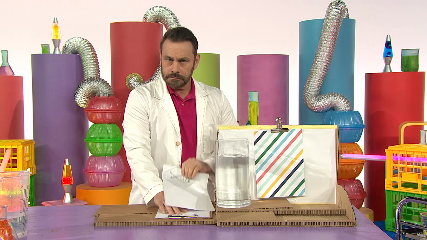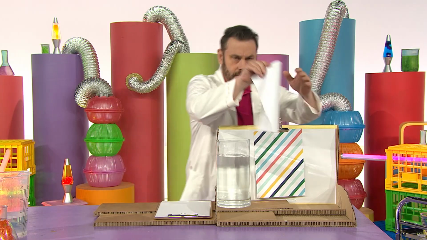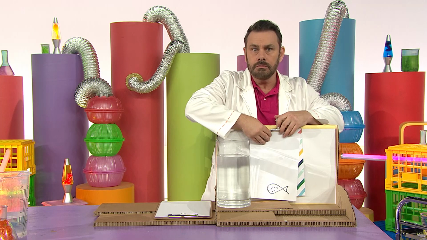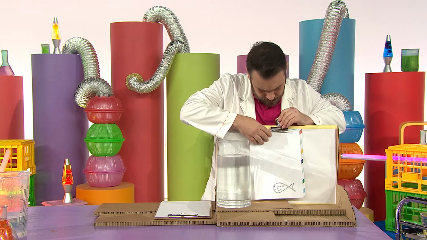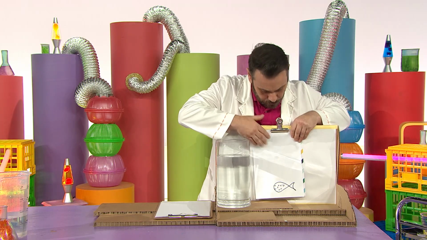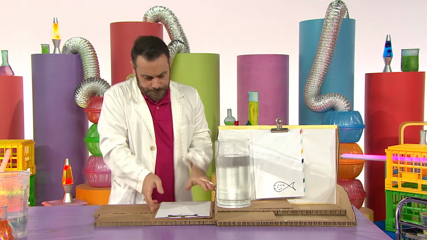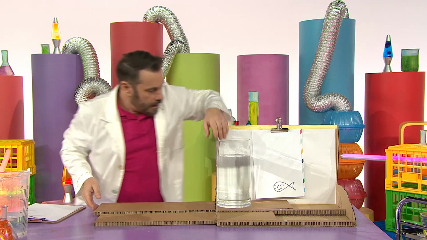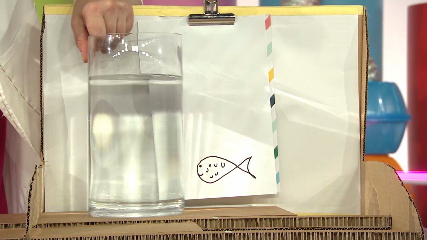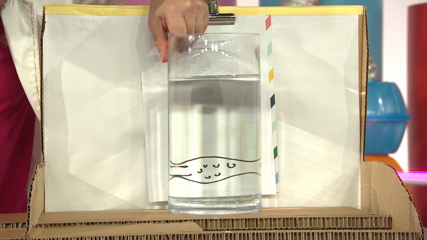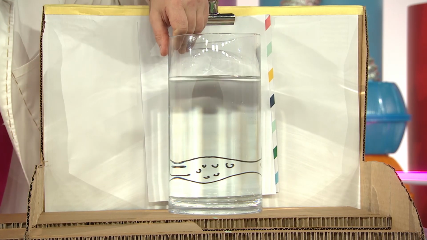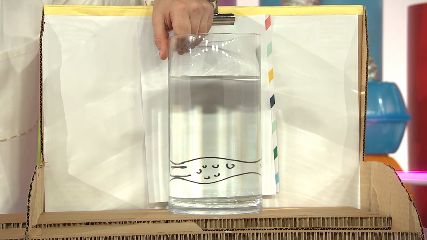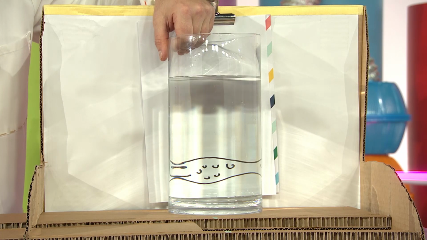I wonder what will happen to the squiggly fish. Do you have an idea? Let's have a look. Here goes. And whoosh. Oh, well, the fish has gotten bigger and blurry.